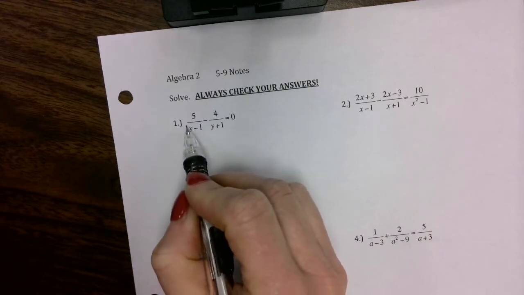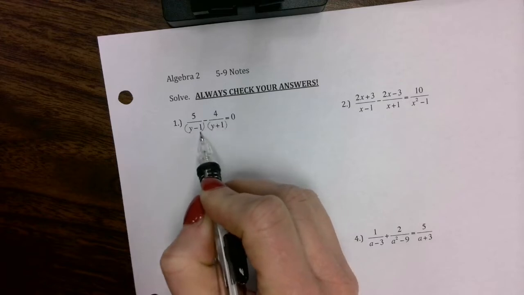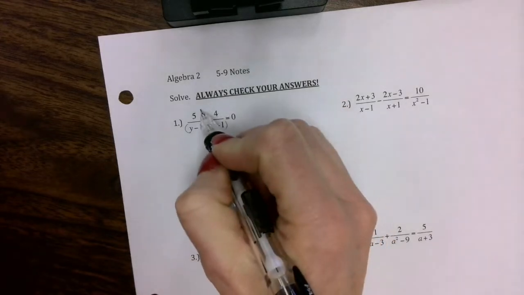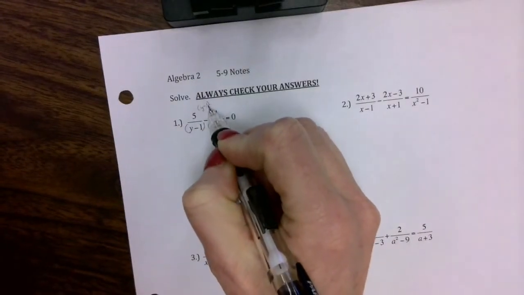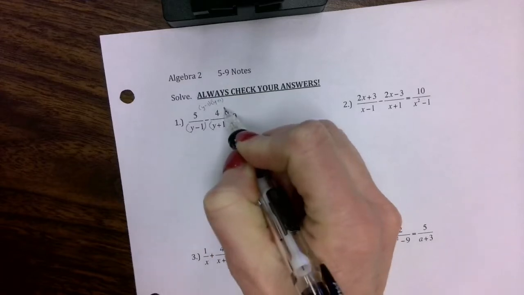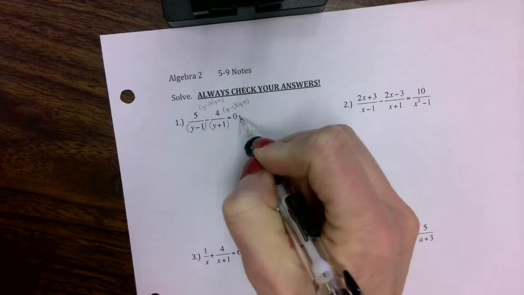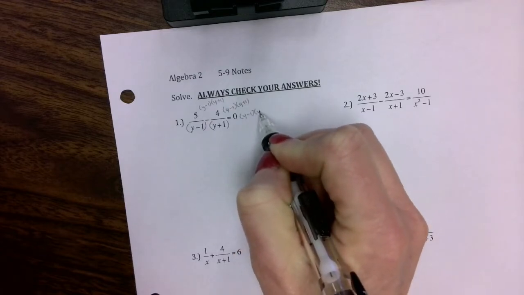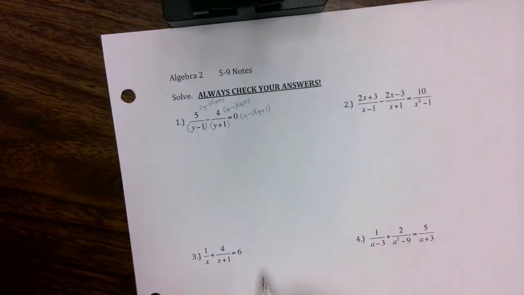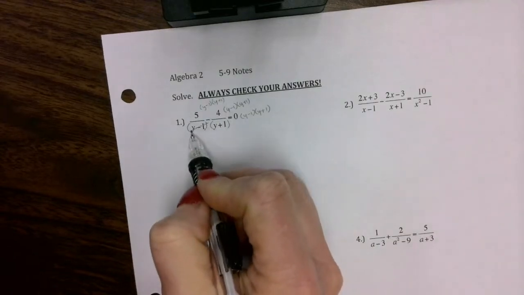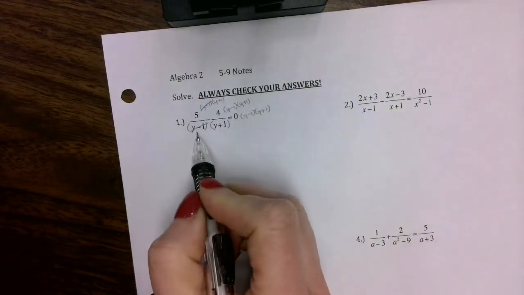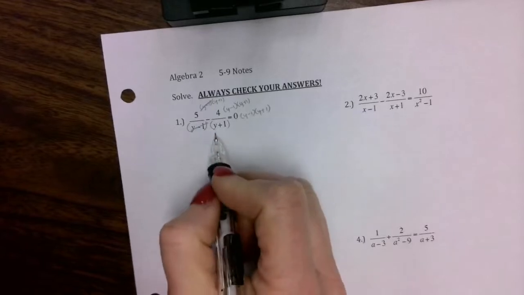So in problem number 1, these represent two different values. So our common multiple is y minus 1, y plus 1. And just like in section 5.8, we go through and multiply each term times y plus 1, y minus 1. This way we are taking out the denominators.